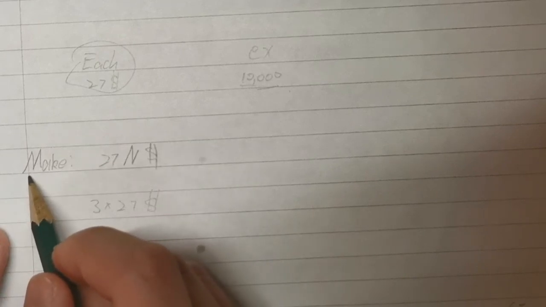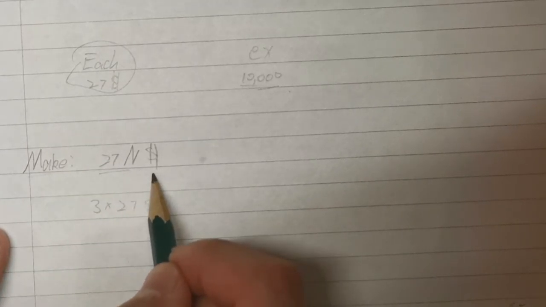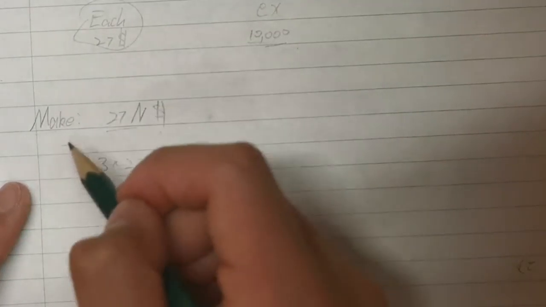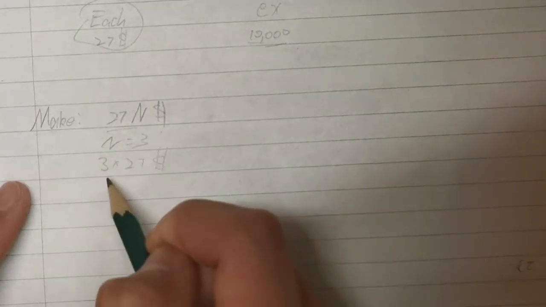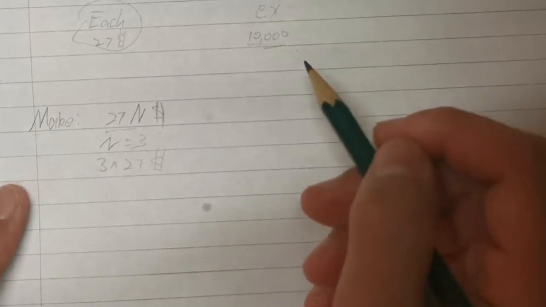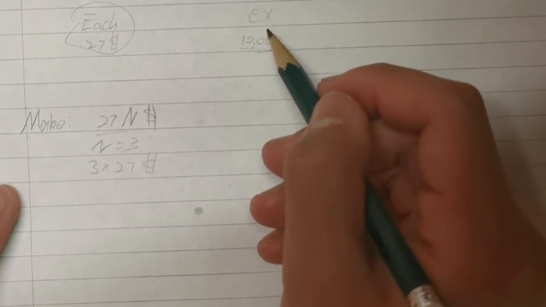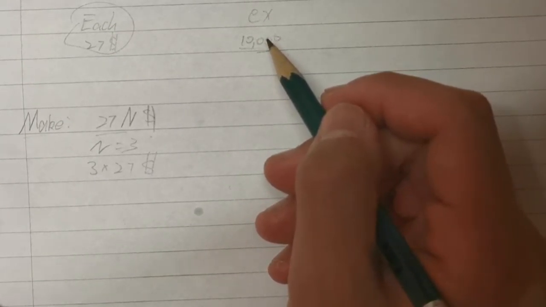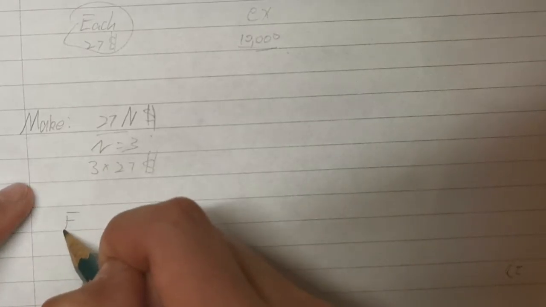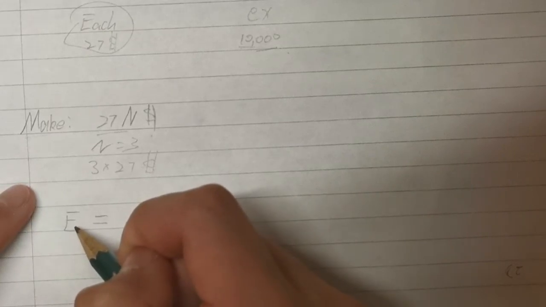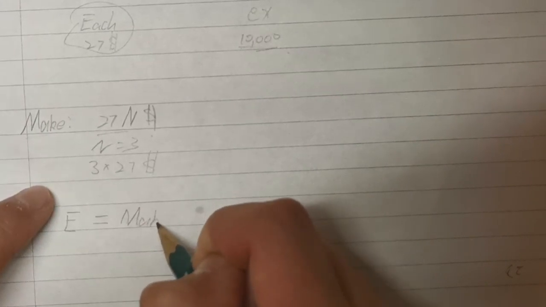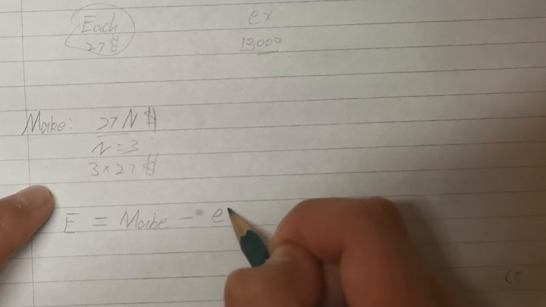So the money she made in total is $27n. For example, if she sold 3 computers, then n equals 3, so she gets 3 multiplied by $27. Because the expenses are not changing, the profit she earns, E, equals the money made minus the expenses.